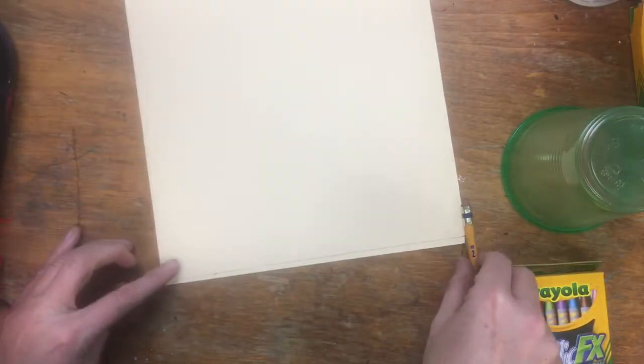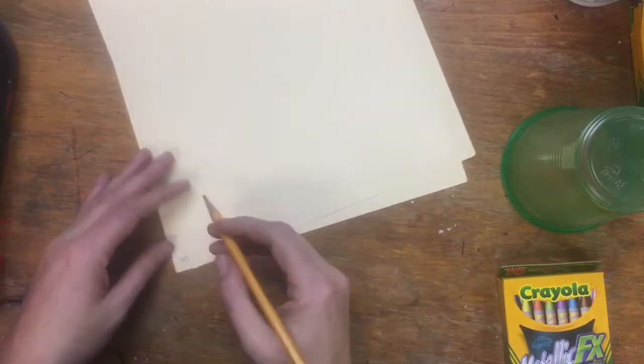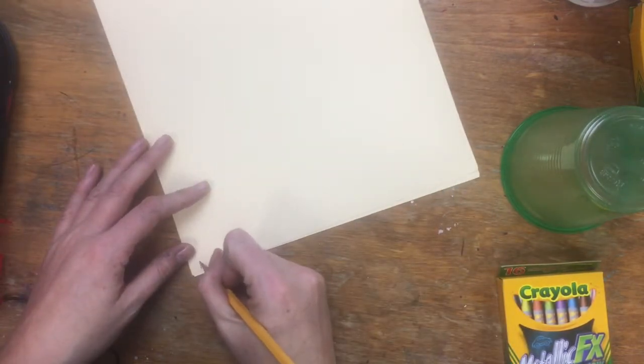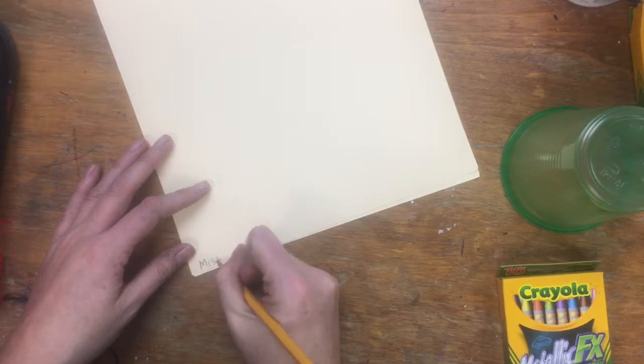You will begin by, on the back of your paper, I want you to write your name at the corner. Make it small. You don't want it too big. So my name is Miss Highland. I'm going to write my name down at the bottom.